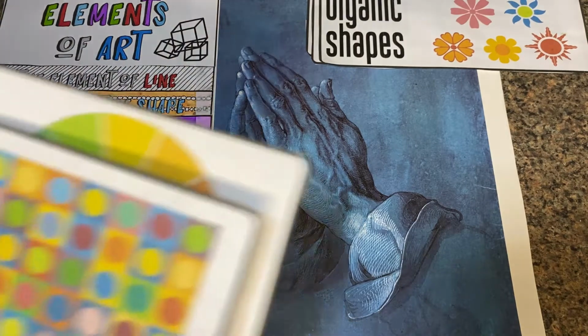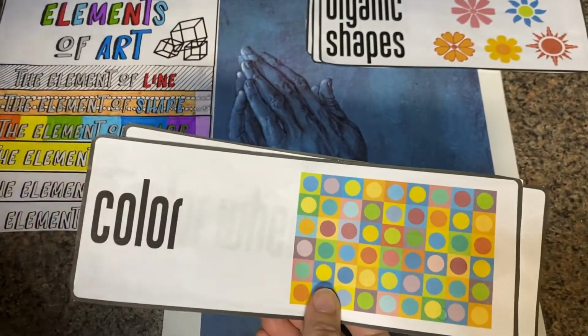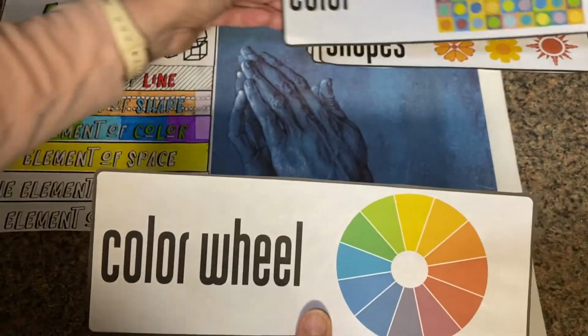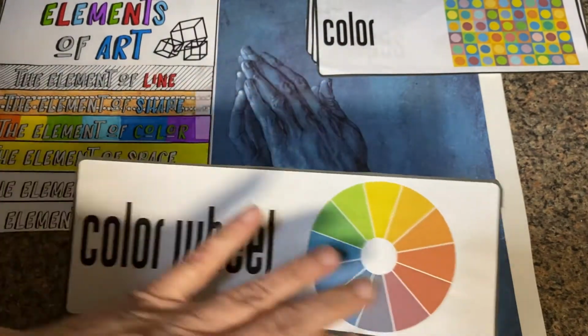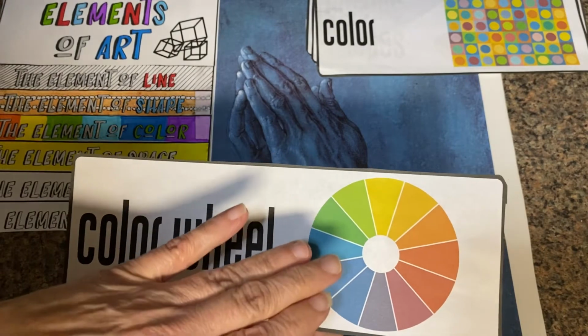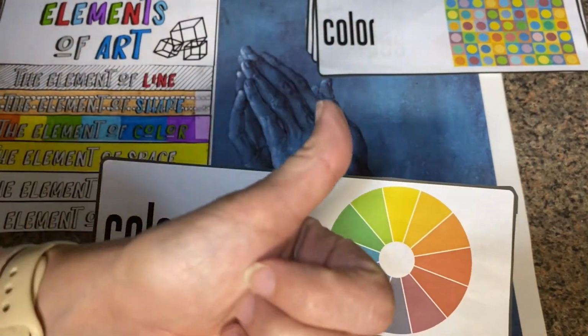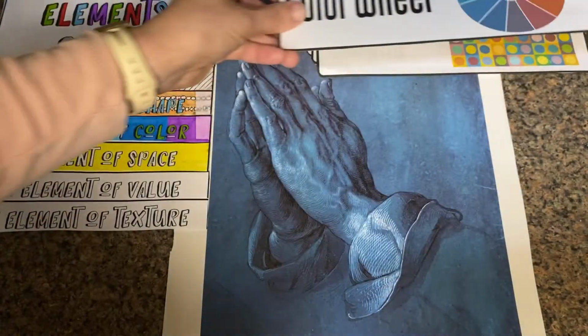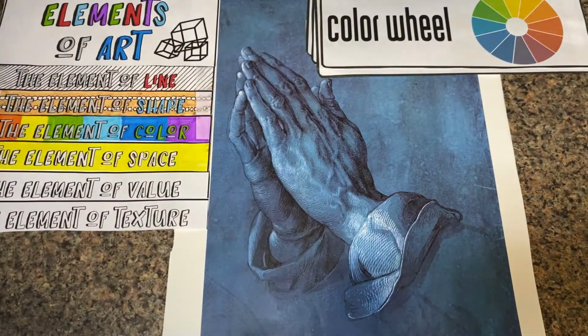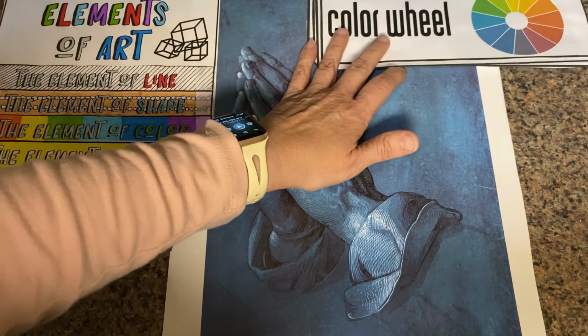So now we're going to look at color. Remember, color is a reflection of light off of an object. We have studied the color wheel because it helps us to organize our colors. We've studied the primary colors, which are, tell me, red, yellow, blue, very good. And then there's secondary colors and other colors, and we'll look at all of that again later.